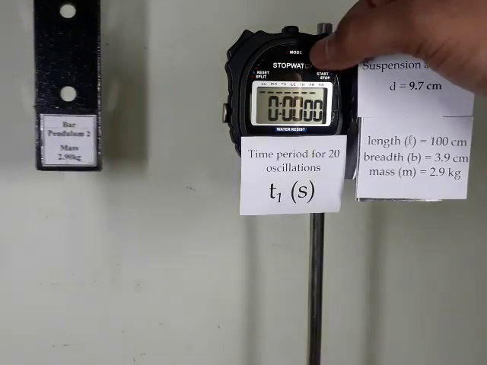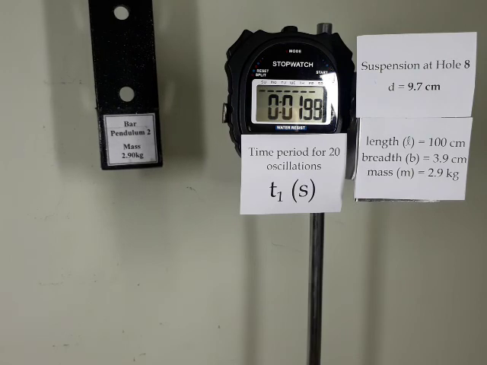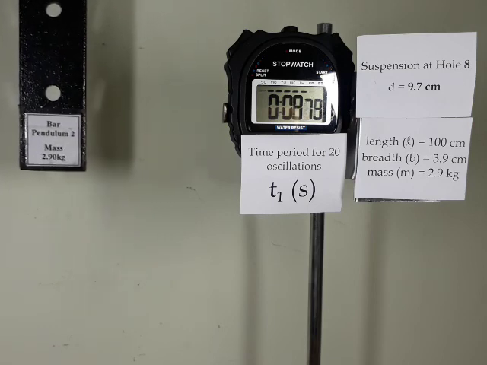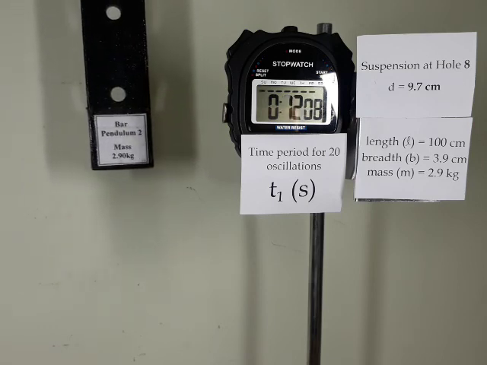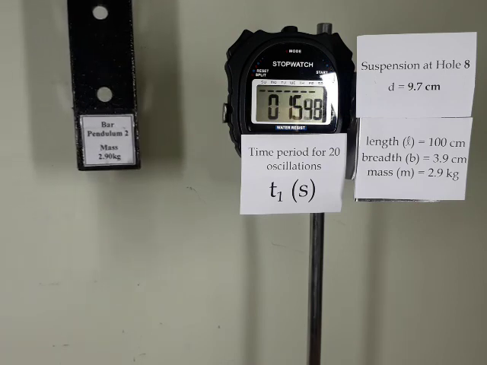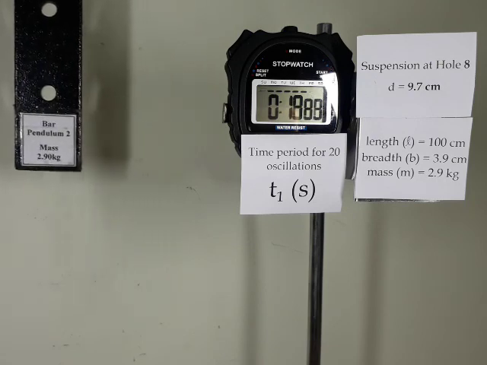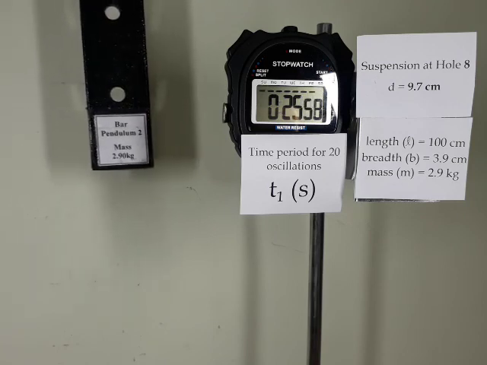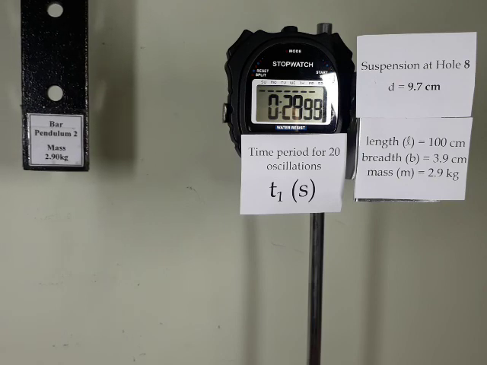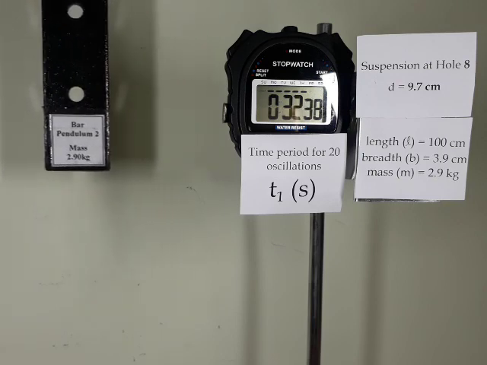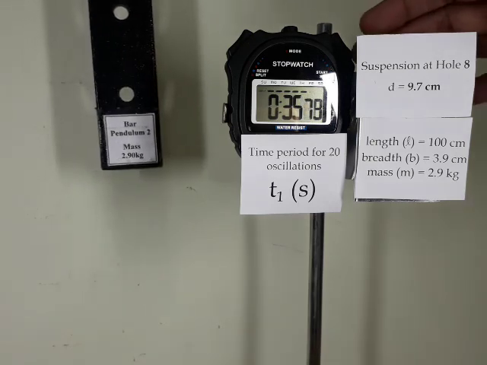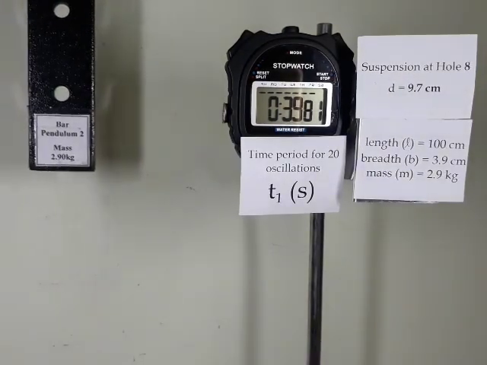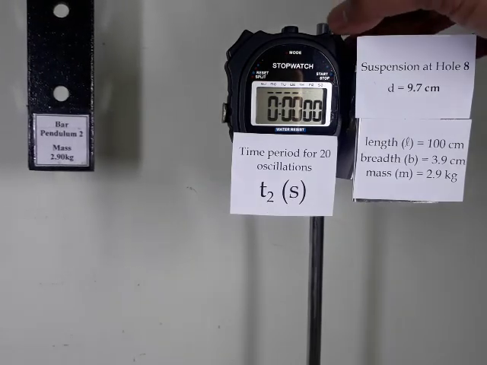Now we are starting for T1, counting up to 20. It is 39.81 seconds. Now for T2.